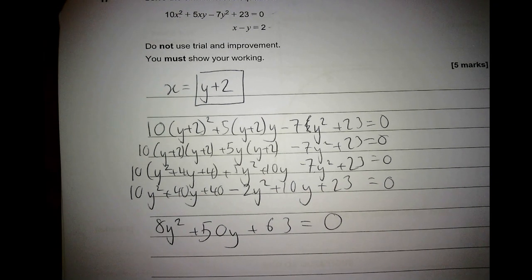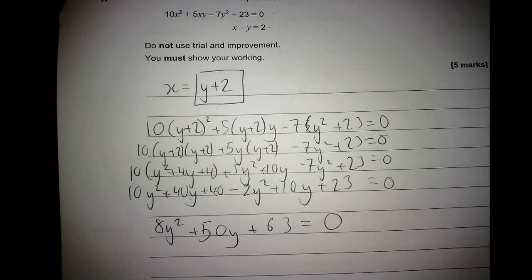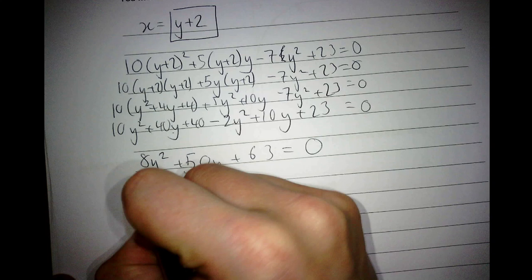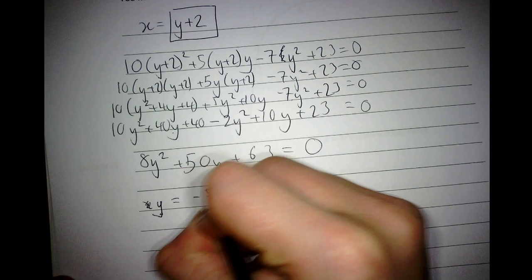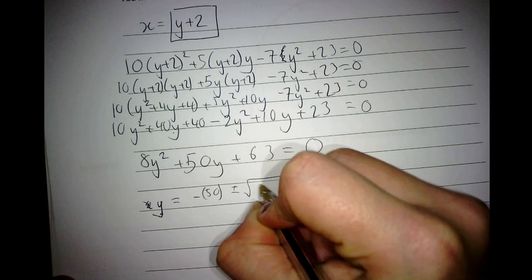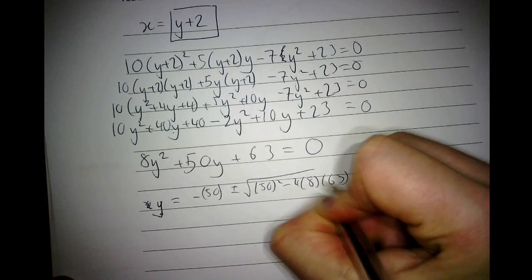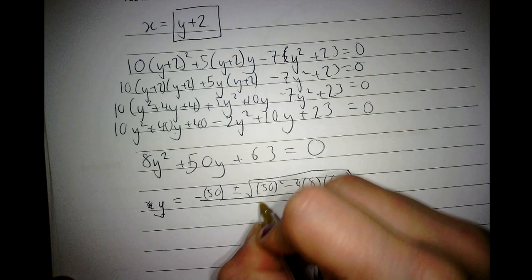At this stage I can use the formula. y is going to be minus 50 plus or minus the square root of 50 squared minus 4 lots of 8 lots of 63, all over 2 lots of 8. Plug that into my calculator.